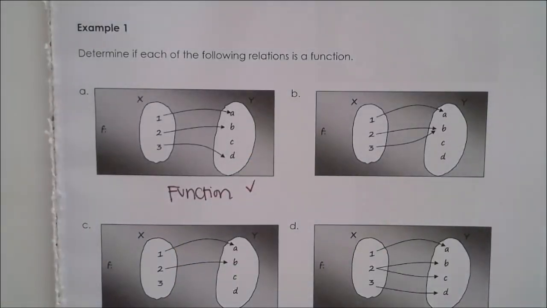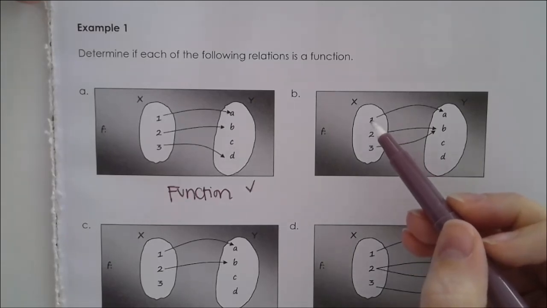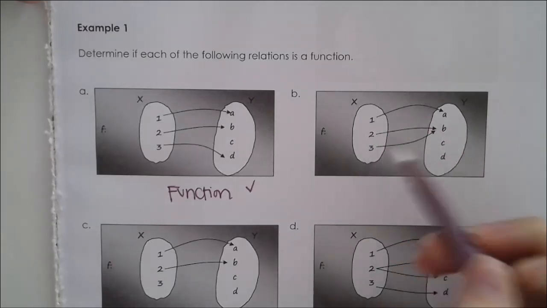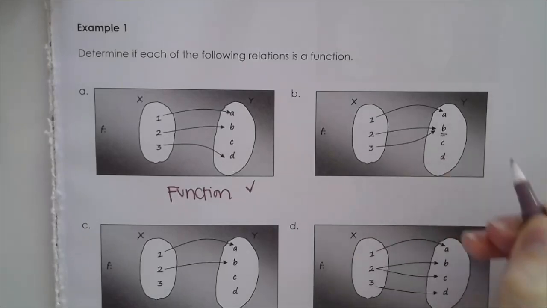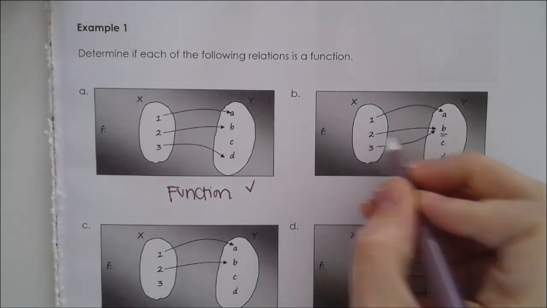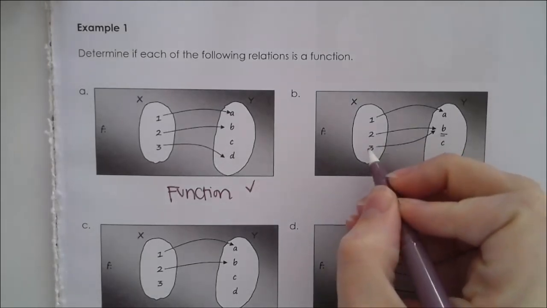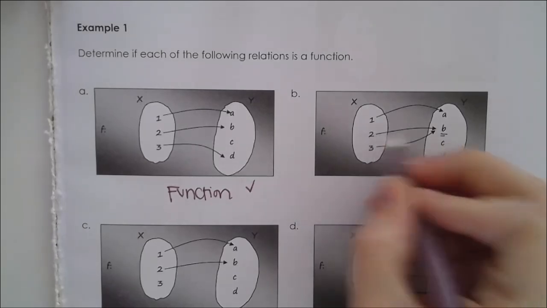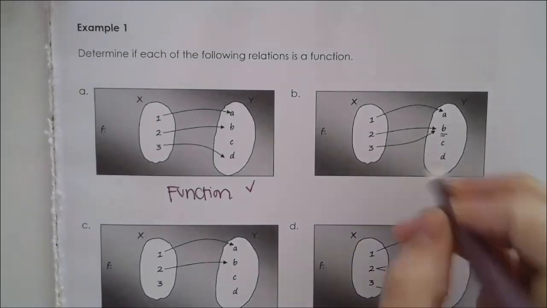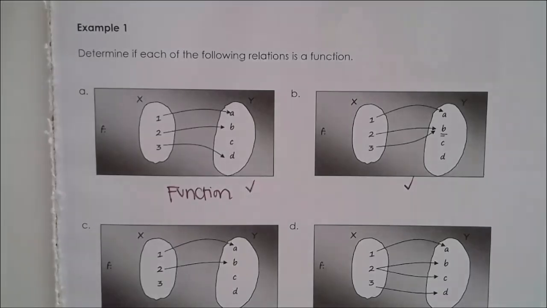The next one, also a function. Each x value only has one y value. I don't care that this is repeated in the y's. 2 is mapped to b and 3 is mapped to b. What I don't want is 2 to be mapped to 2 different y values. So yes, this one is a function as well.